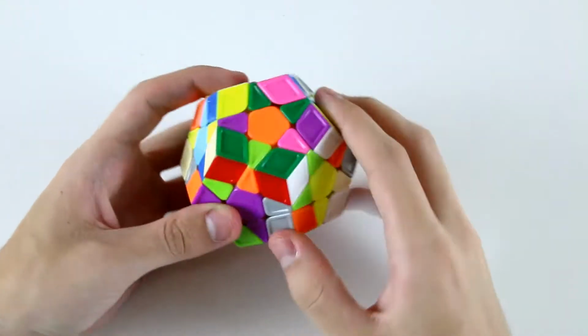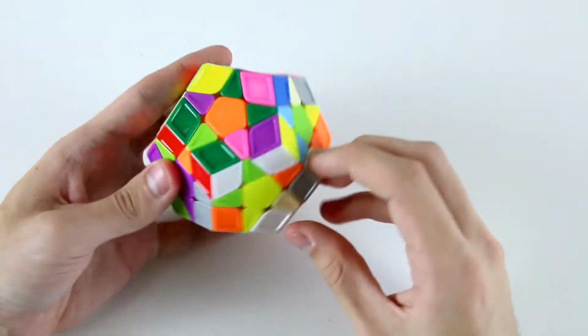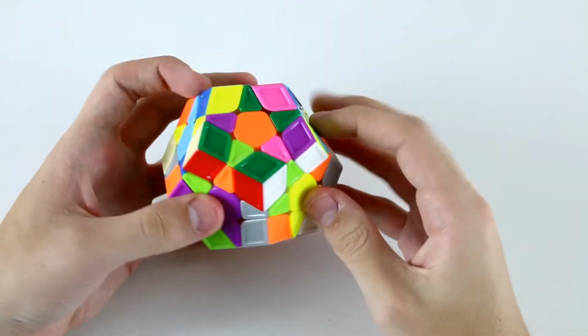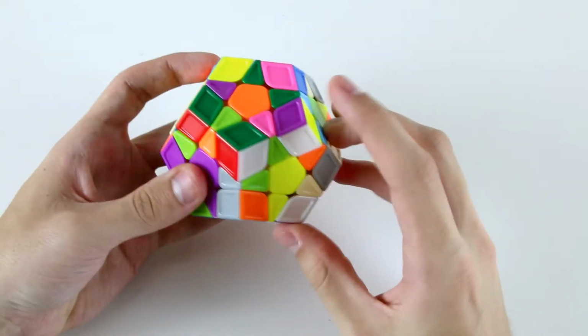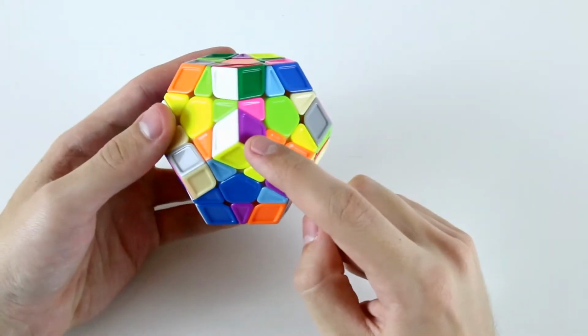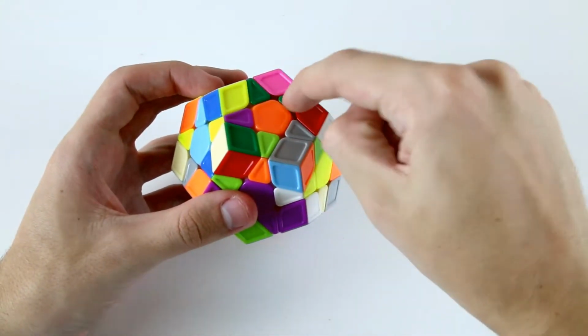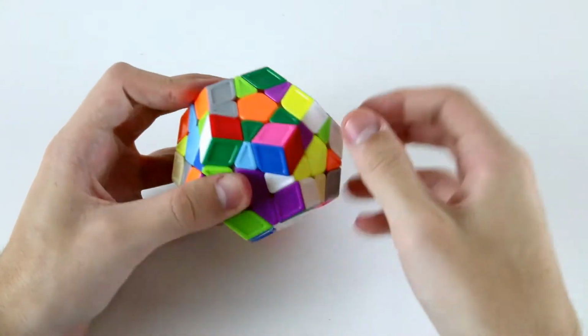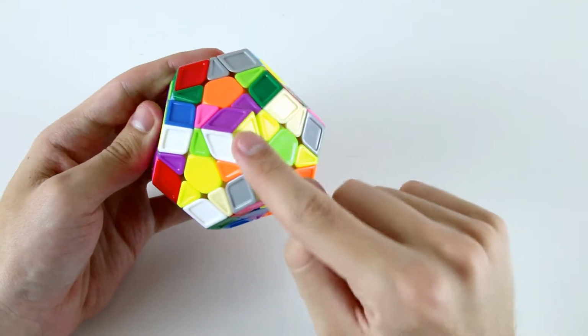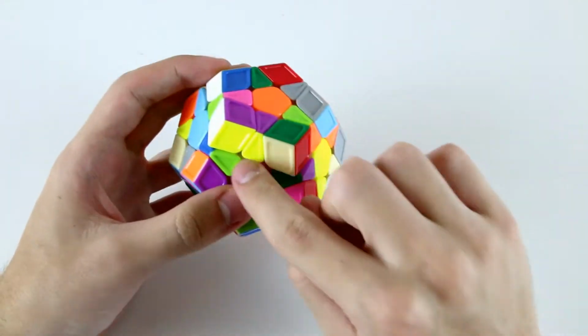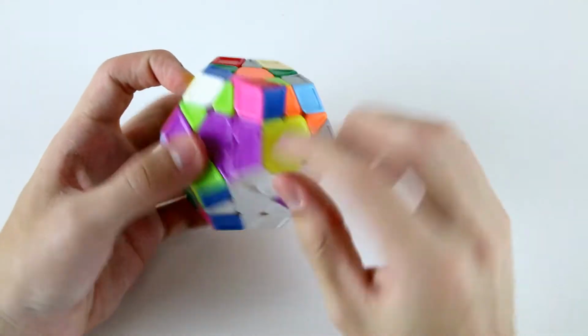Now to connect these two together to create an F2L pair, because the same color is on top, I have a case whereby I can hide the corner back here, move the edge over to this position, and then unhide my corner, and now I've got this pair which I can insert into this slot right here.